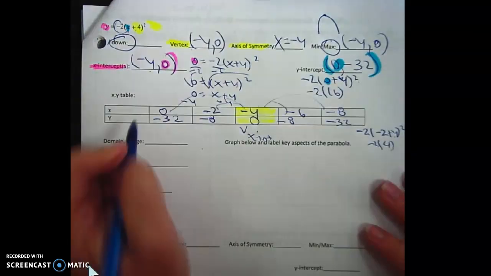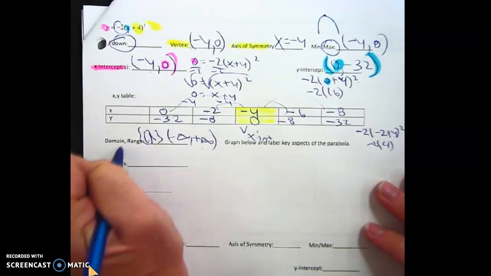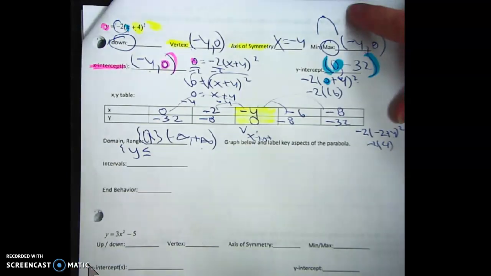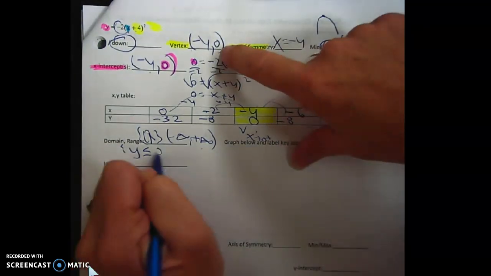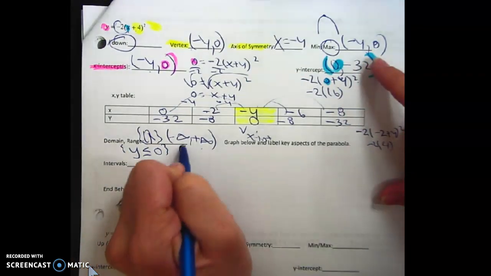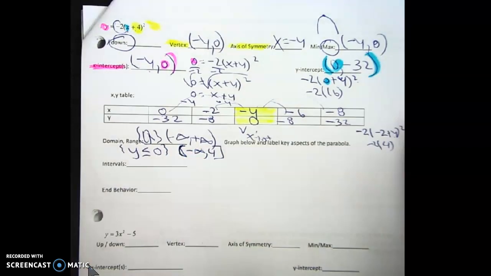Okay? Domain, all real numbers, negative infinity, positive infinity. The range is y is less than or equal to, because it's going down. What's the y value of the vertex? 0. But it's always got to be, sorry, parentheses, negative infinity, smallest to biggest, bracket. Okay?